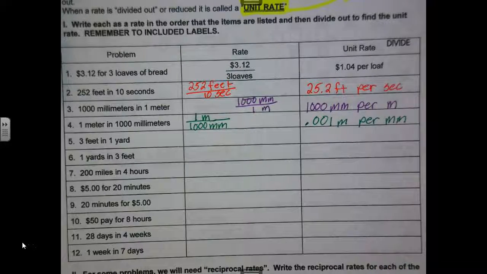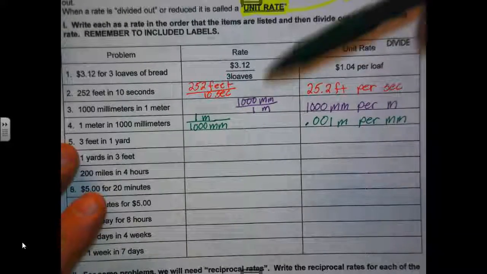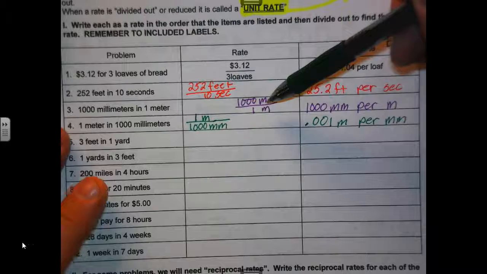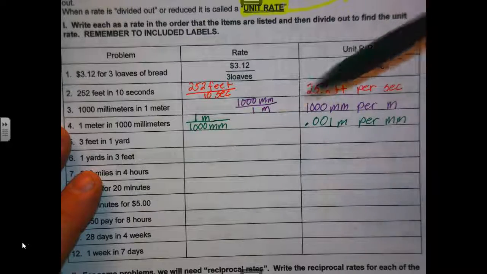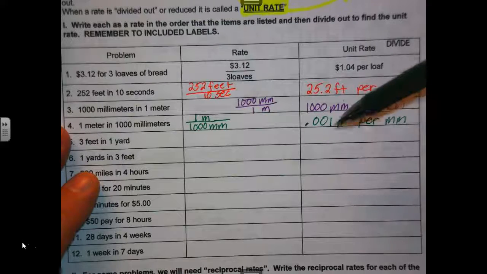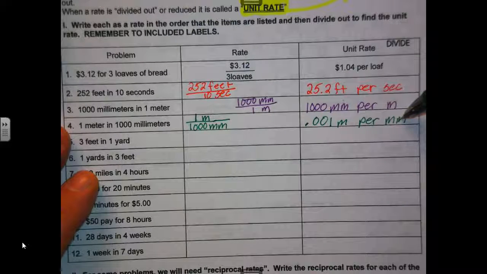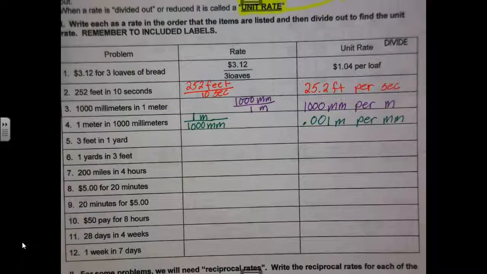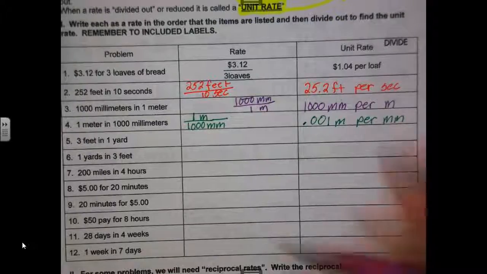Now, metric system is kind of nice. It actually makes a lot of sense. Millimeter is a lot smaller than a meter, right? So you're going to have more millimeters in 1 meter than you are going to have meters in 1 millimeter. Sometimes a little bit of logic will help you get the right answer.